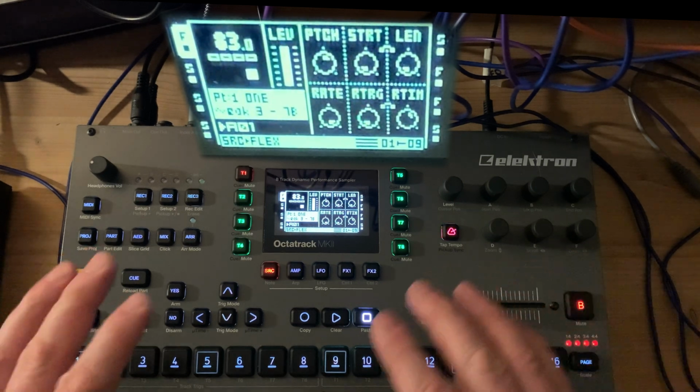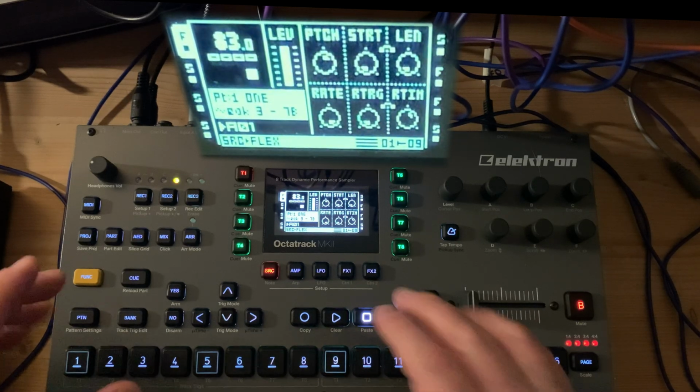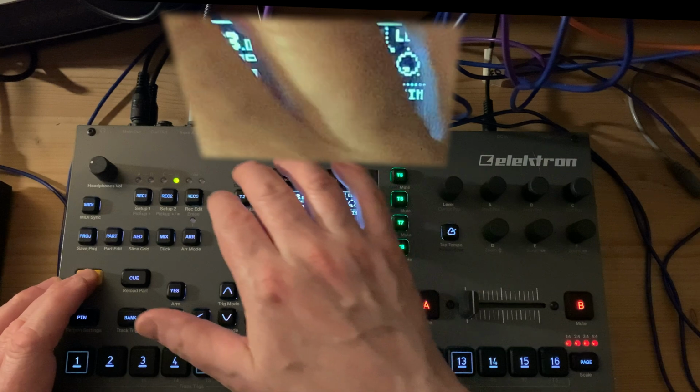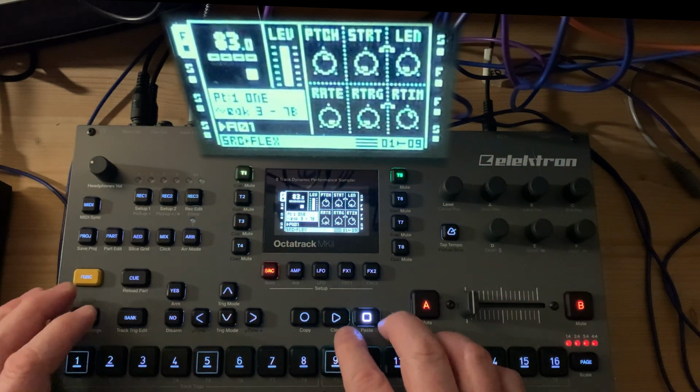Okay, so this is what we've got so far: bank 1, pattern 1. You could kind of bring it in like this, right?